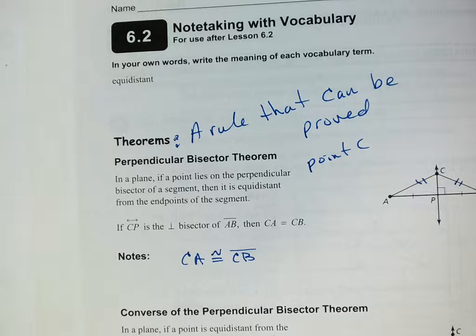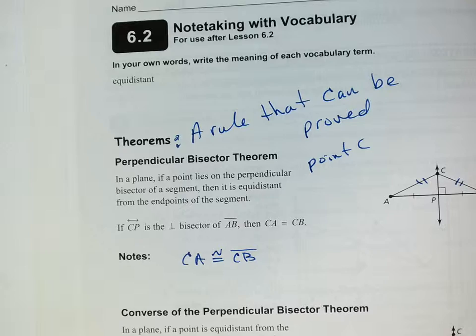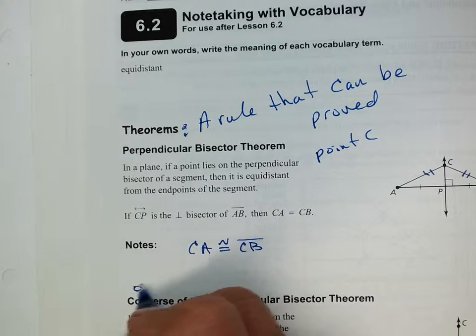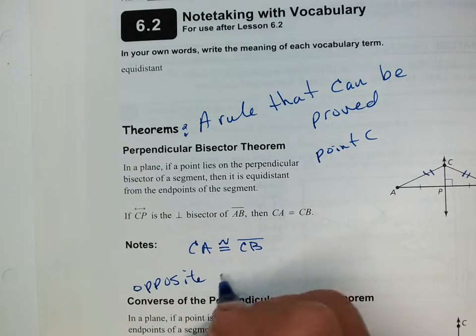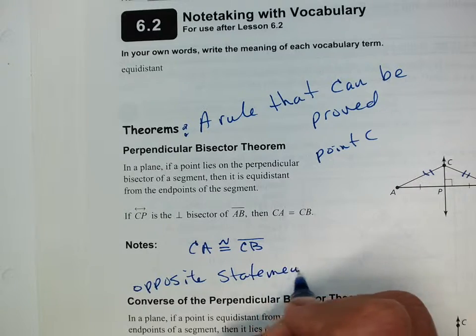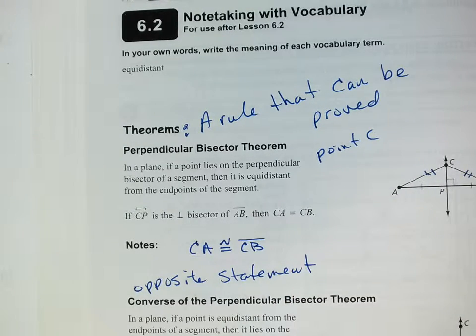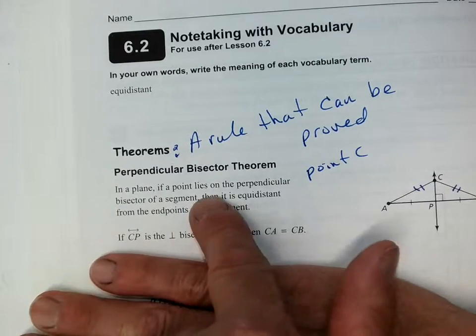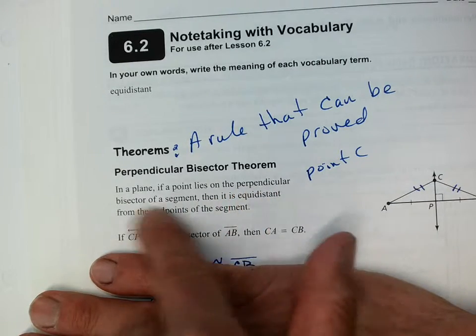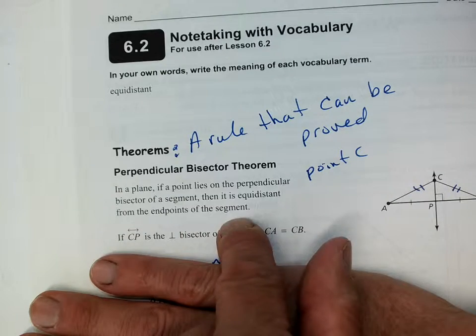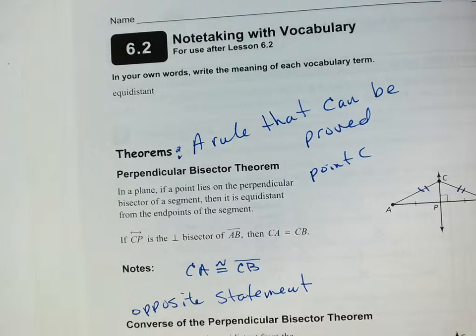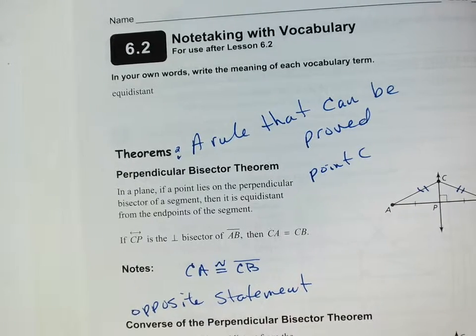How am I doing? Now the converse is just the opposite. The converse says the opposite statement. Let me read the original statement first, and then we'll read the converse. If in a plane, a point lies on the perpendicular bisector, then it's equidistant from the endpoints. Now let's read the opposite. In a plane, if the point is equidistant from the endpoints of a segment, then it lies on the perpendicular bisector.